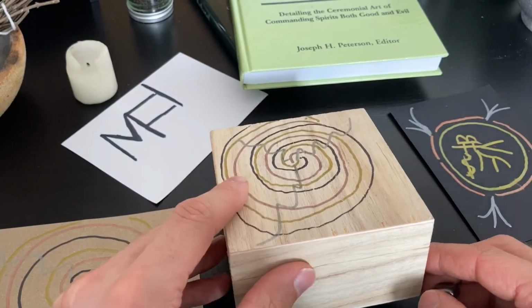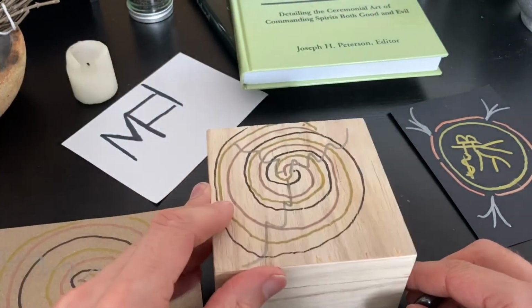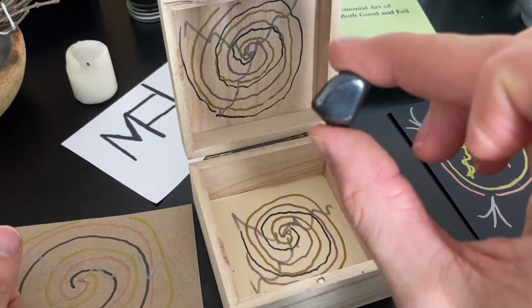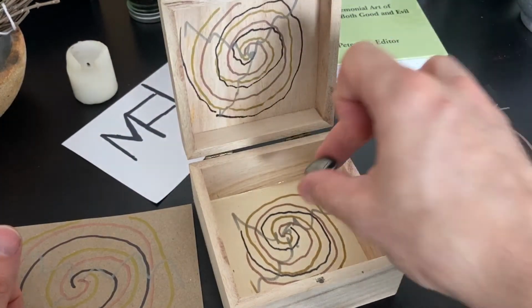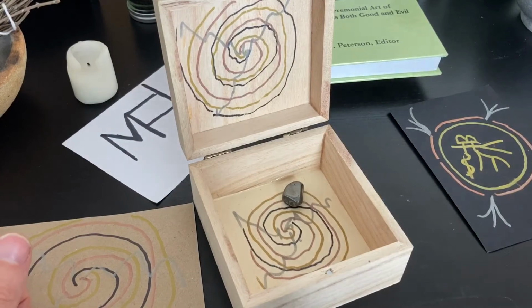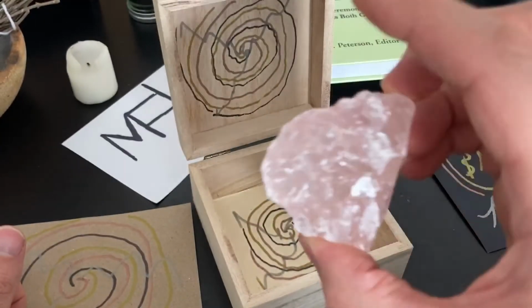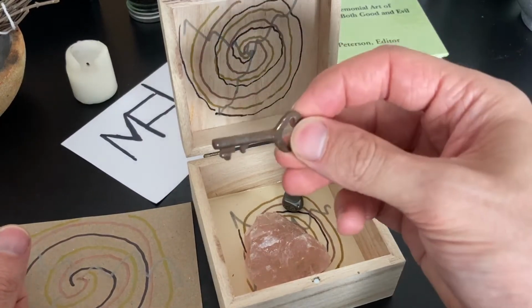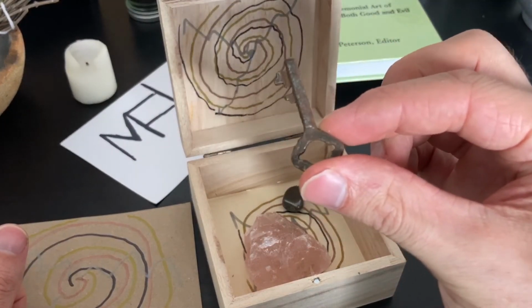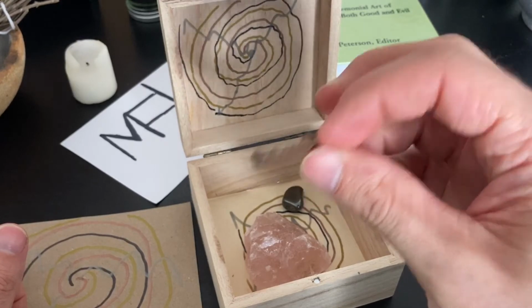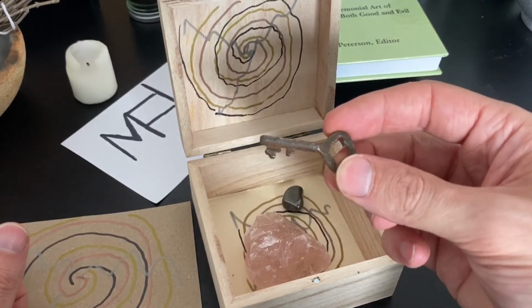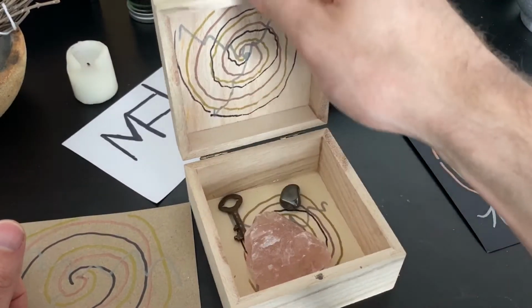The good thing about this is that you're essentially talking about a power station, general energy. So if I technically wanted to, I could take this crystal that's designed to bring me opportunity, this crystal that's designed to bring me love, and this little key, which is enchanted to open doors for me, so unblock things, and put them all in there.